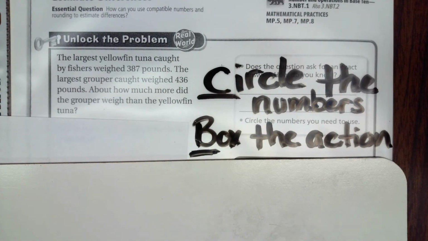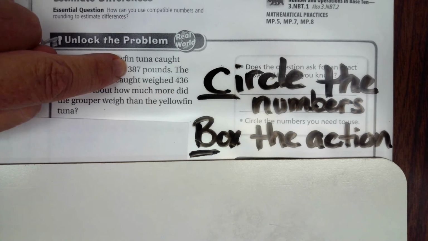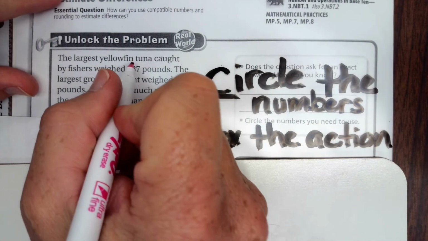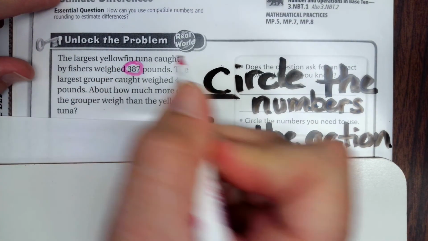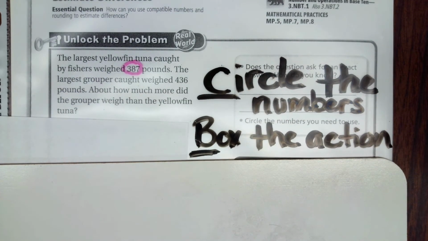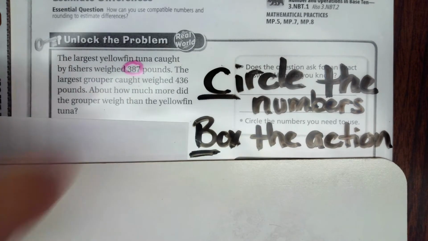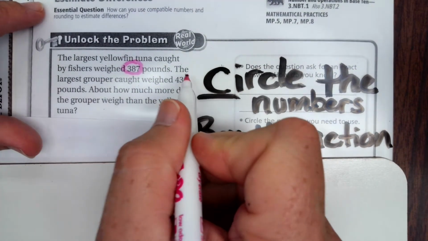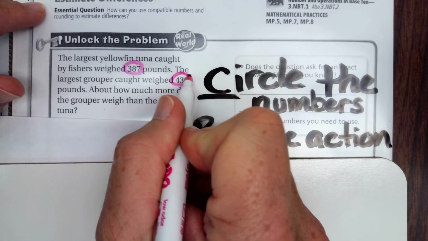Okay, so the first thing we're going to do is circle the numbers. And the first number that I see in the problem is 387. So I'm going to circle that number. And then the second number I see is 436. So I'm going to circle that number as well.